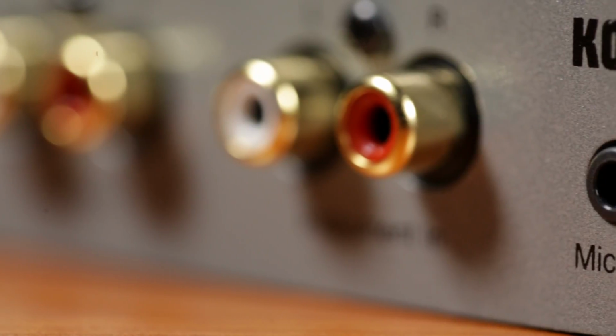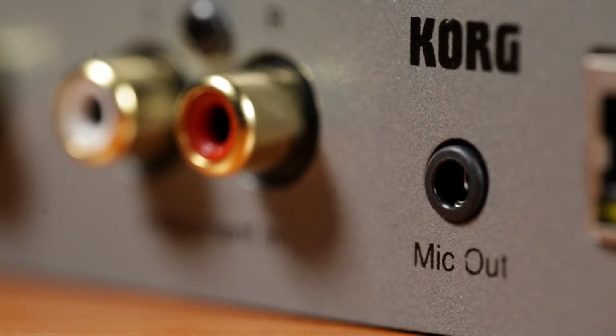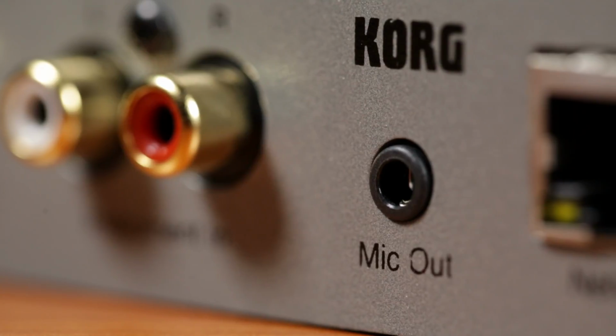And lastly, on the rear of the student interface is a mic output. This 1/8-inch jack will take the audio from the student's headset microphone and send it to any other audio device. You can either plug it directly into your computer or into your computer's USB audio interface.